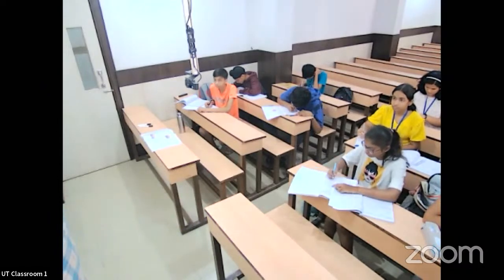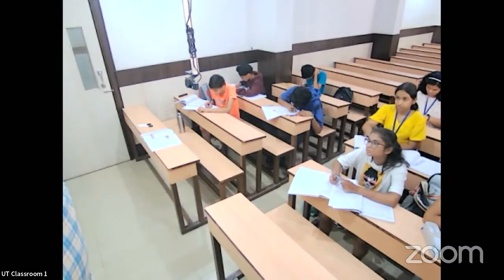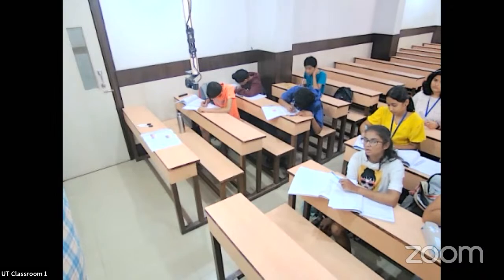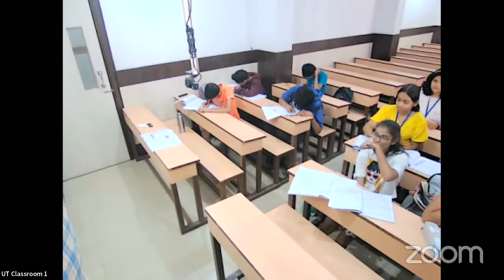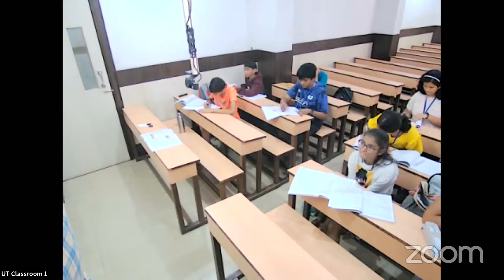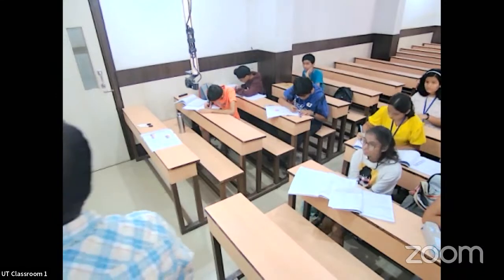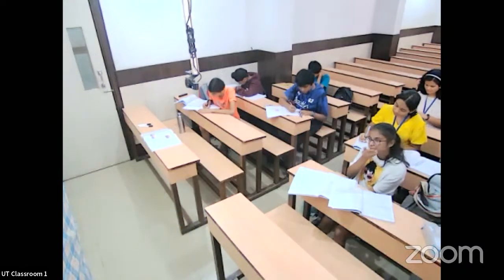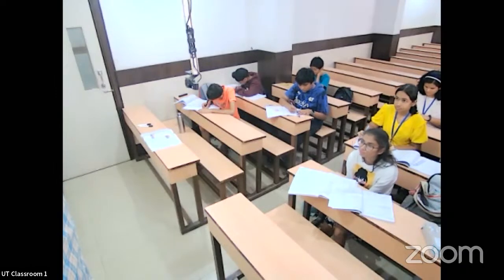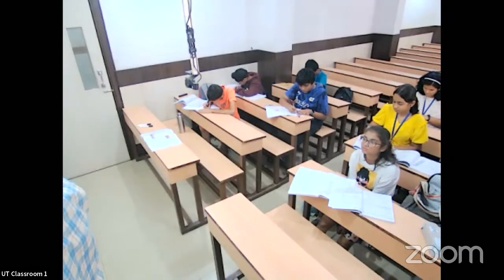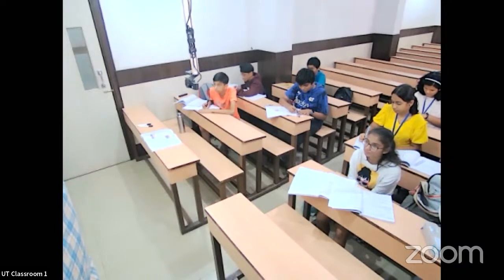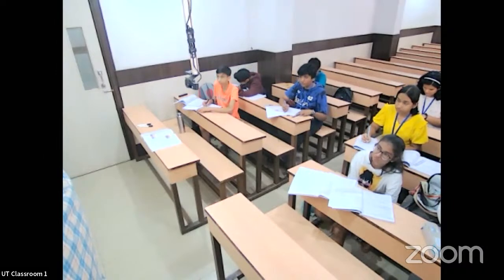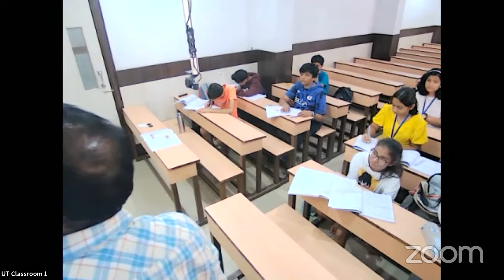What is the area of this triangle? So what is CD? How much is CD? 40 minus 20. So 40 minus 20 is equal to 20 meters per second. So CD is V2 minus V1, which is 40 minus 20, equal to 20 meters per second.